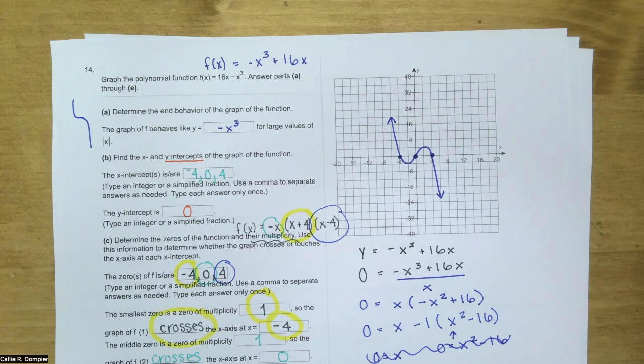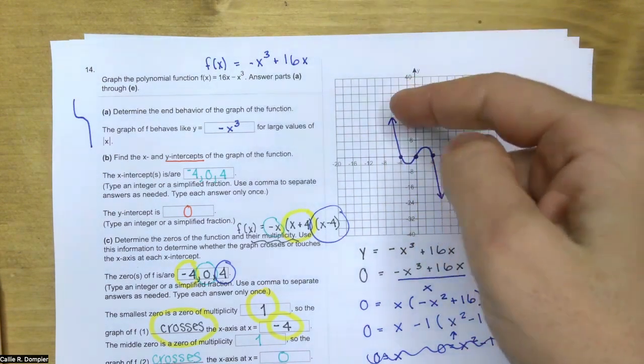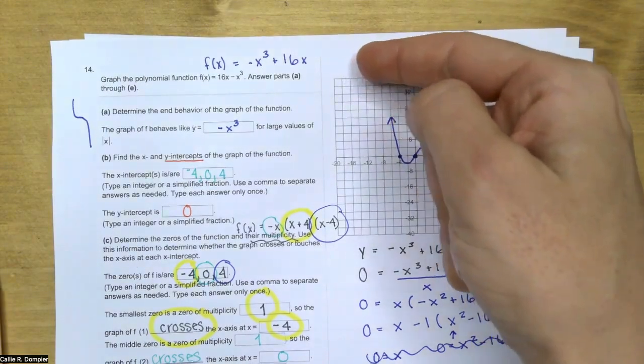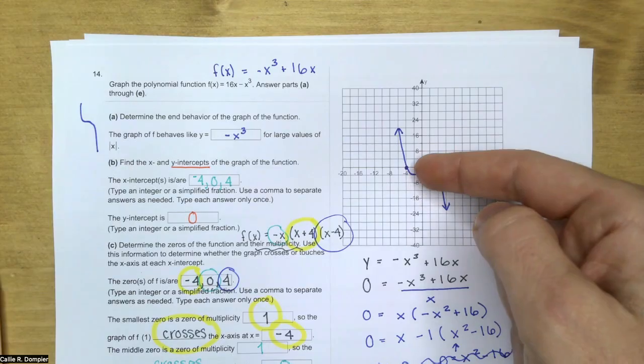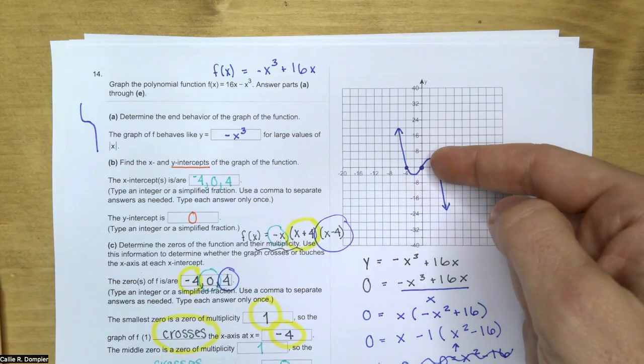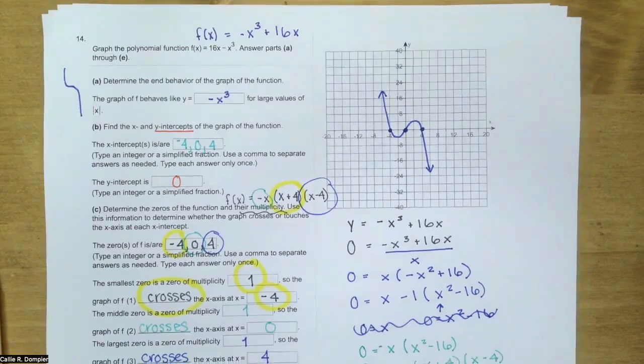Complete graph of the function. We've shown that it begins in a positive direction on the negative side. It crosses at negative 4, goes down, comes back up at 0, goes up, comes back down at 4, and then goes on forever. Good.